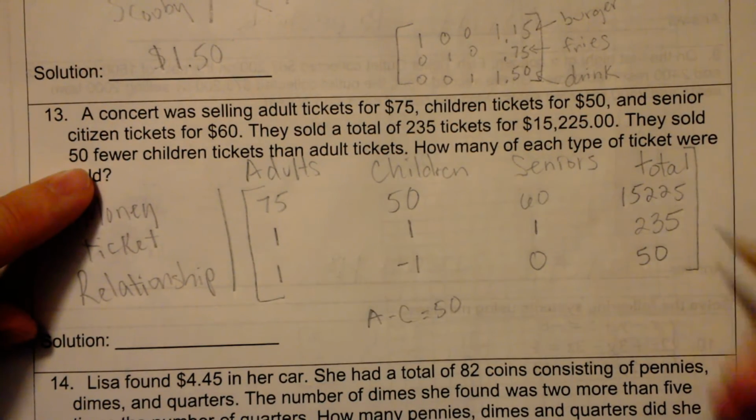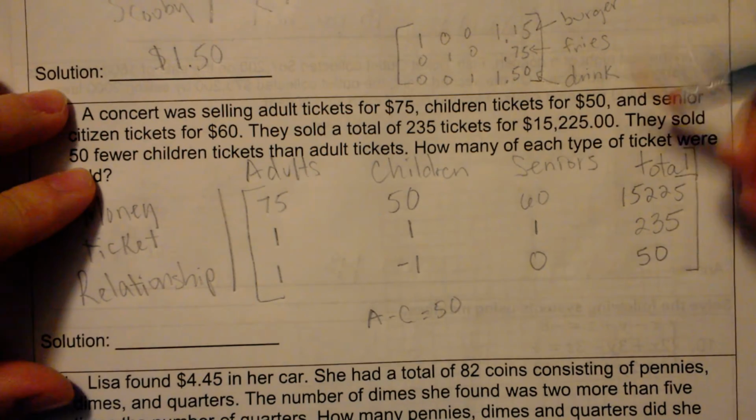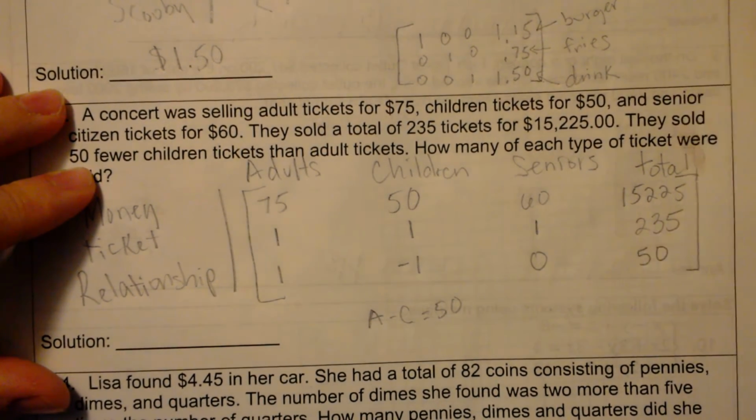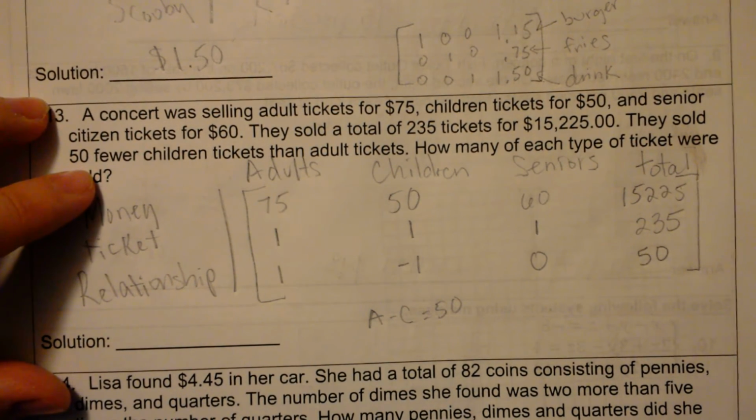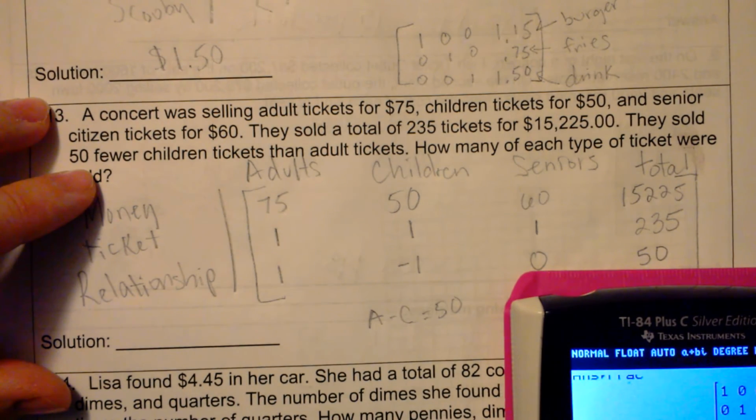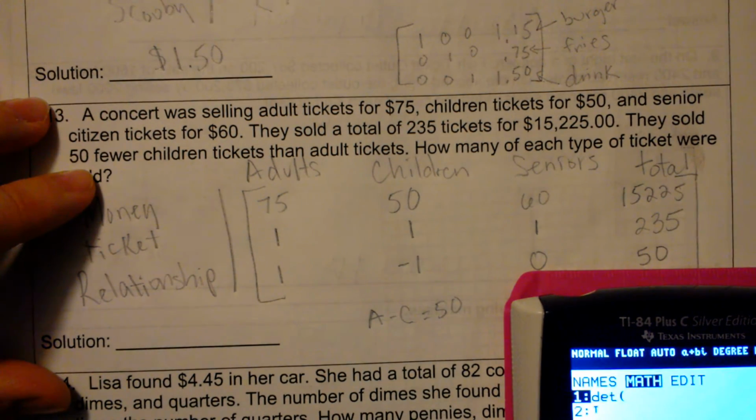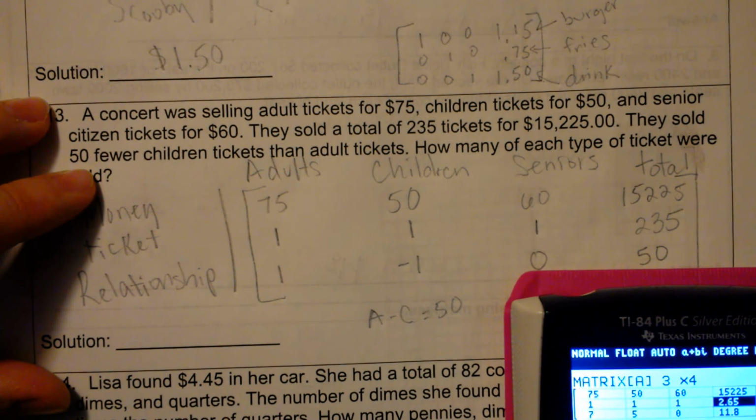So I have my matrix. $75, $50, $60, $15,225, 1, 1, 1, 235, 1, -1, 0, 50.